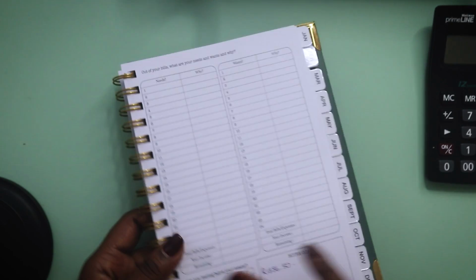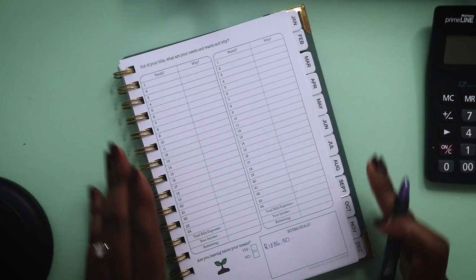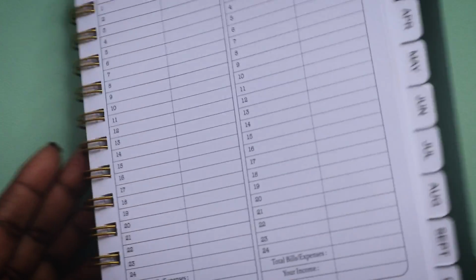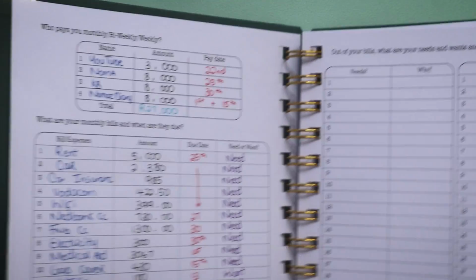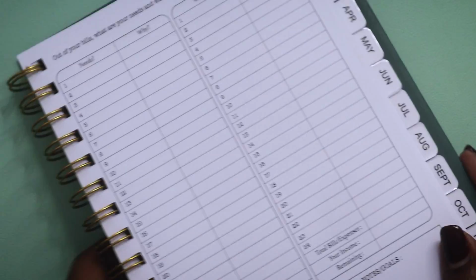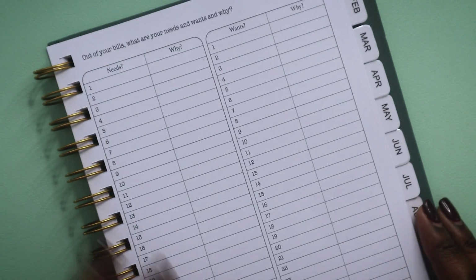Then I'm going to flip it over. I love the spiral just because I can do this. I can lay it flat and I can zoom it in and you can see everything, because if I had it open like this, it would be so hard to put everything in at an angle. So now we can just lay it flat and focus on this.